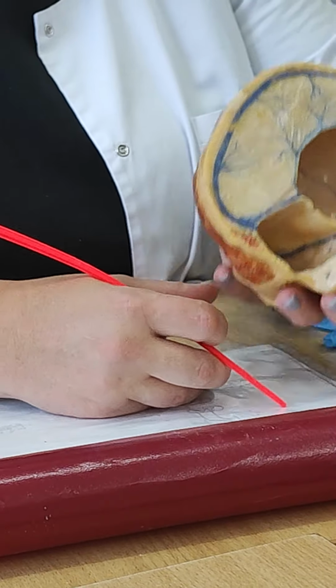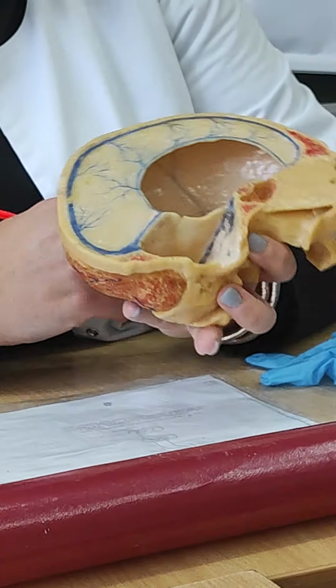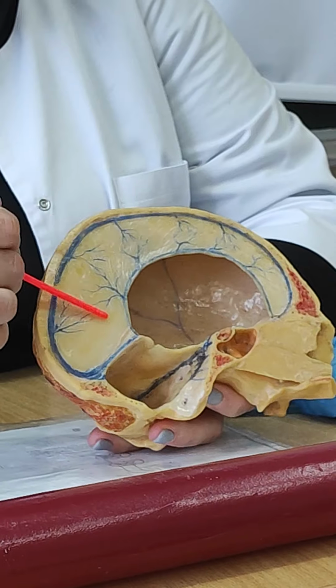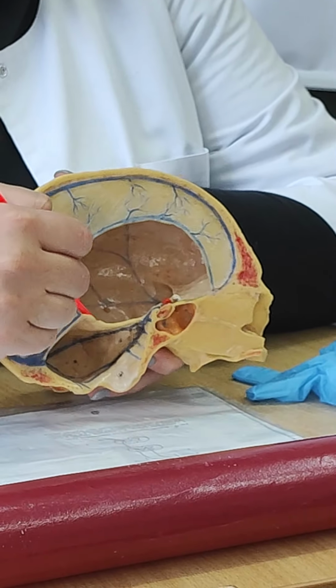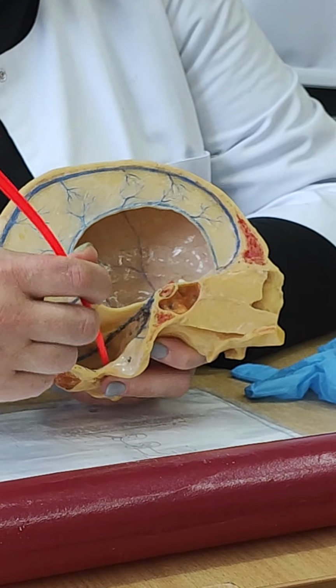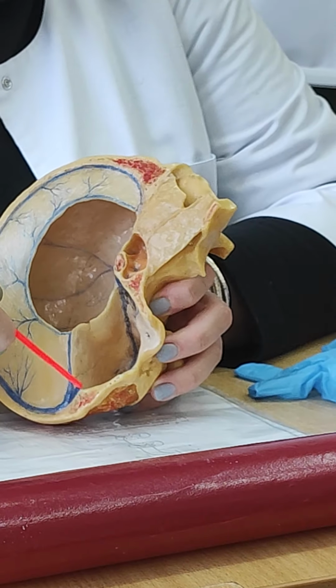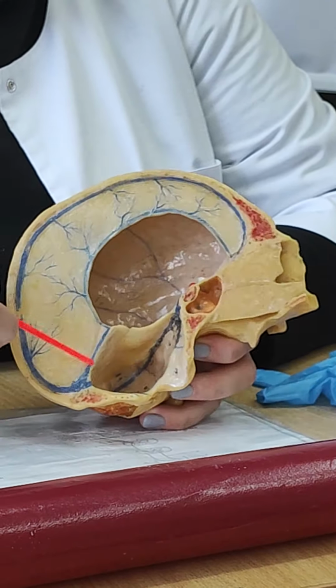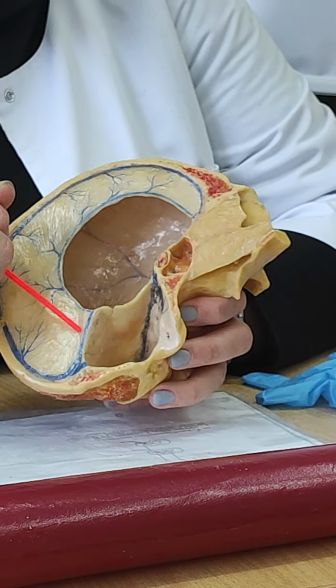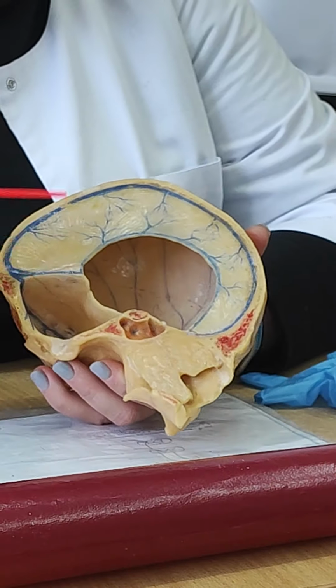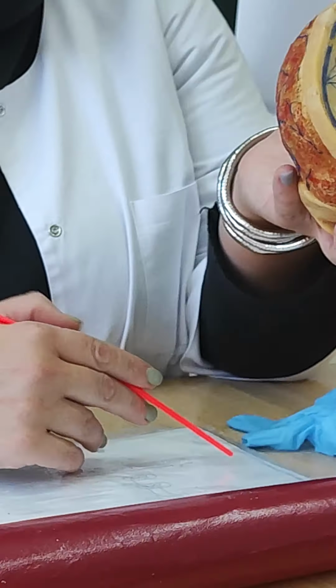You should know the sinuses of the dura mater. That is the falx, which divides the hemispheres. That is the tentorium. It separates the cerebellum. And also here is located the falx of the cerebellum, a small similar septum. So have a look at the sinuses of the hemispheres.